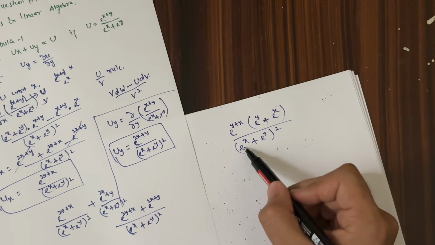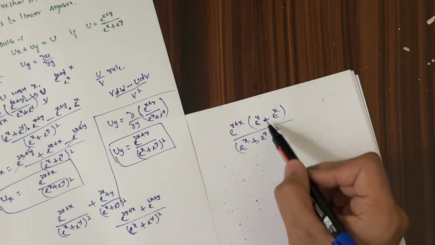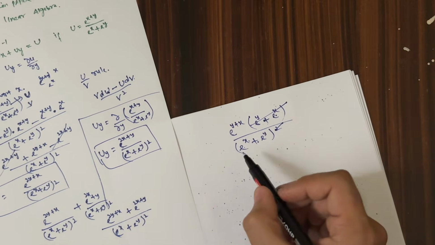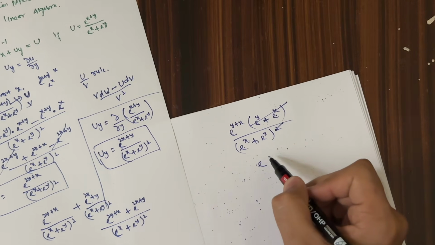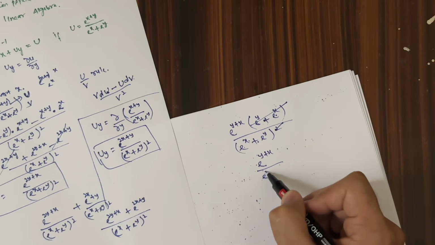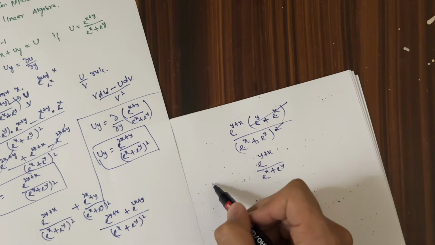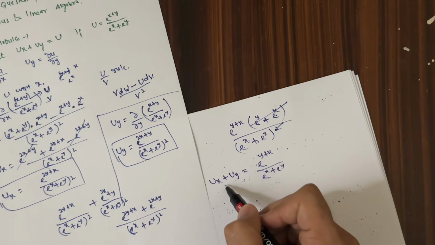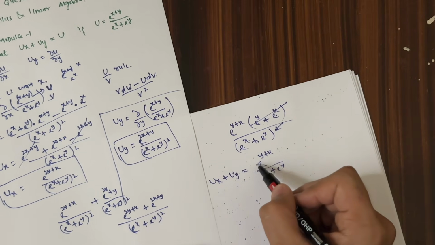See, we have here e power x, e power x, e power y, e power y. Here we have the square, so one term will get cancelled with this square. What are we left with? So we will get e power y plus x divided by e power x plus e power y. We are getting here ux plus uy. So we are doing only the summation of these terms ux plus uy, and we are getting this value.